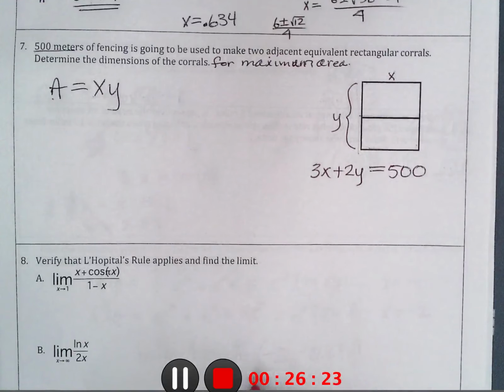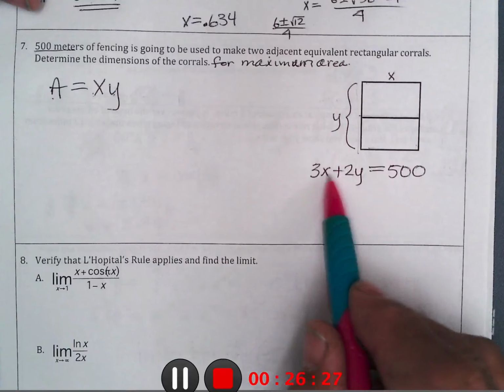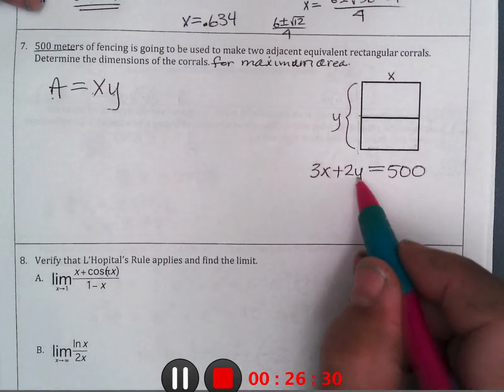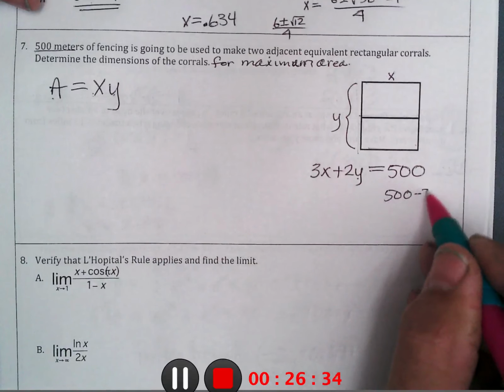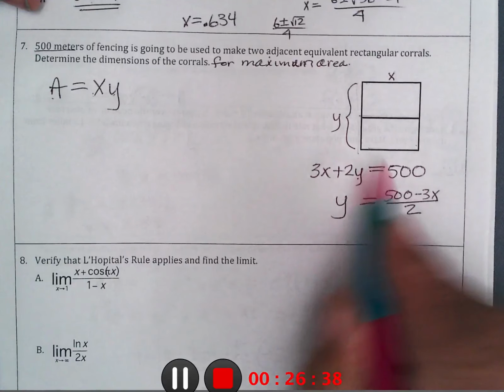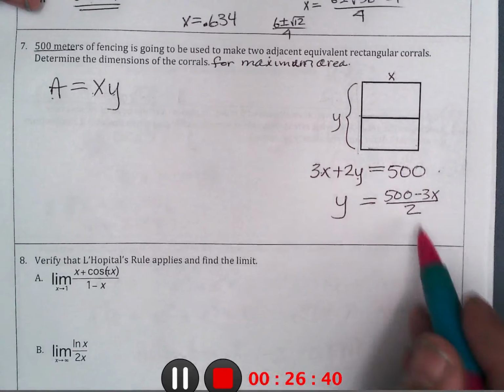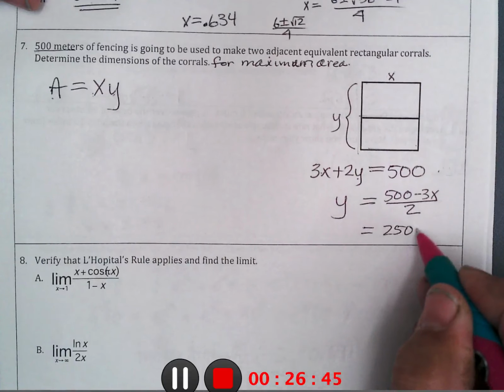So to replace either the X or Y, I'm going to have to solve for either the X or Y. I'll solve for Y. So I'm going to have 500 minus 3X divided by 2 will be Y. Subtract the 3X, divide by 2, which is 250 minus 1.5X.